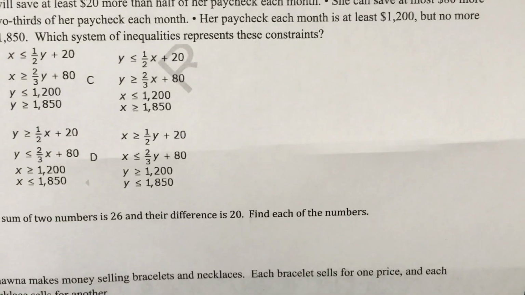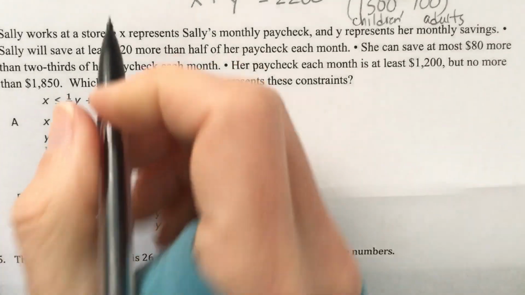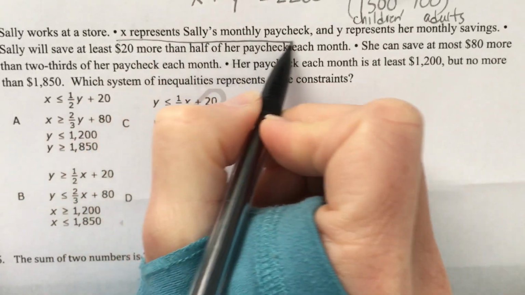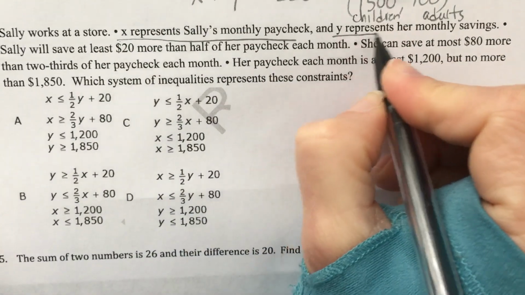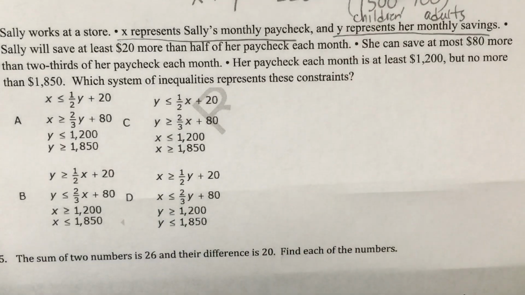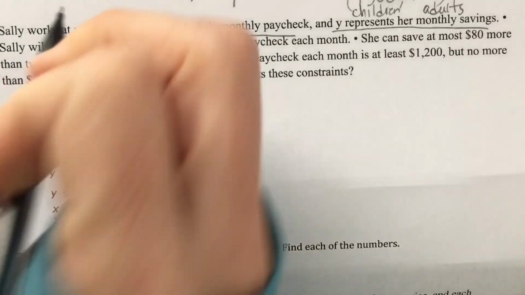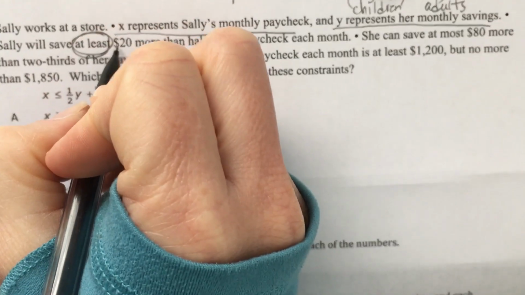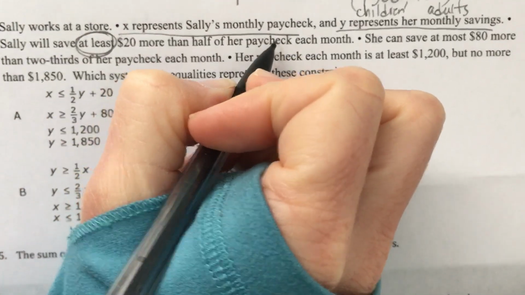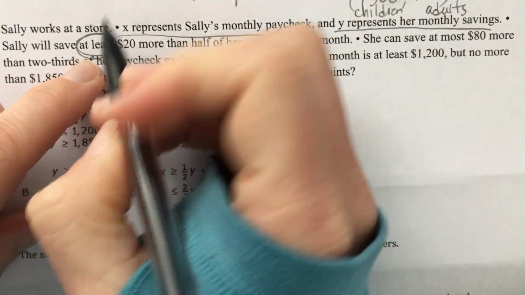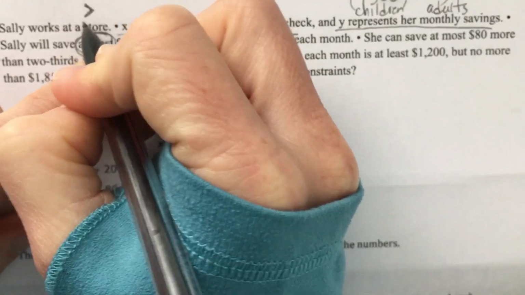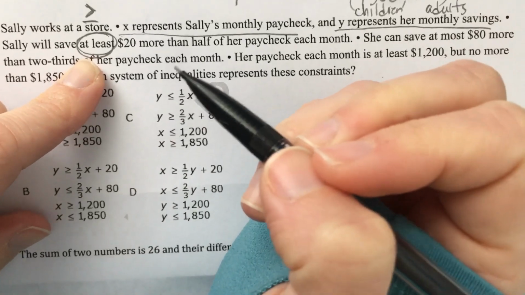Okay, number 4, Sally works at a store. X represents Sally's monthly paycheck. Y represents her monthly savings. Sally will save at least $20 more than half her paycheck. Okay, at least is greater than or equal to. Okay, you got to know that.